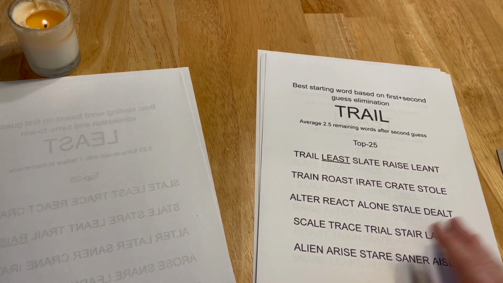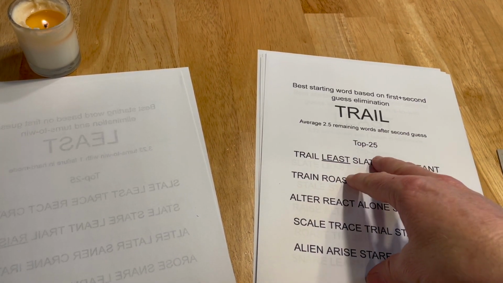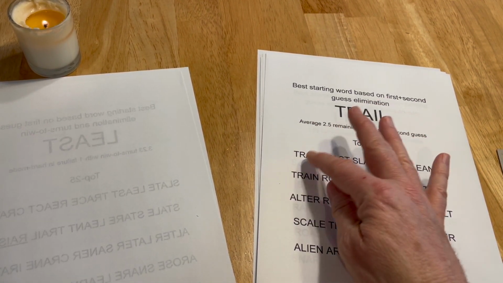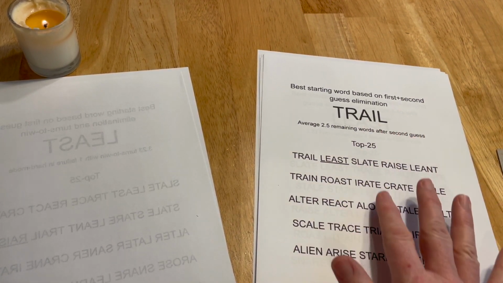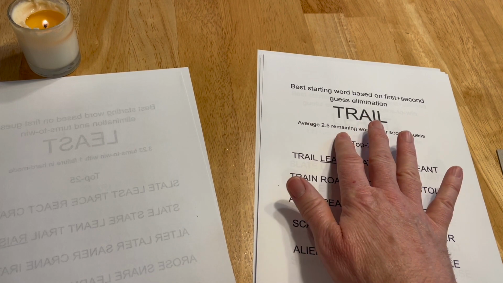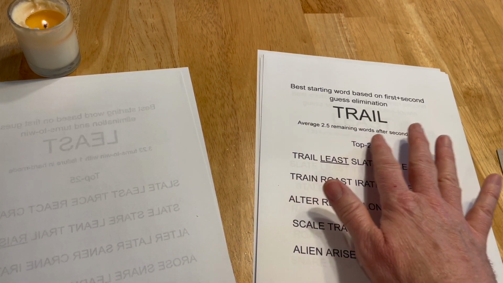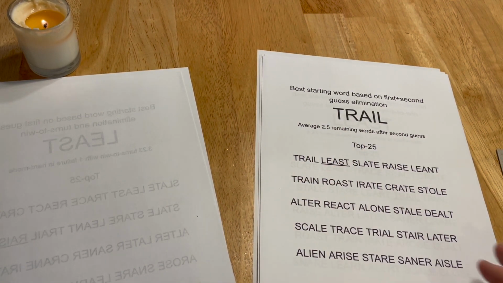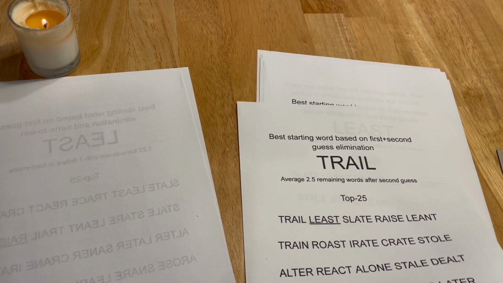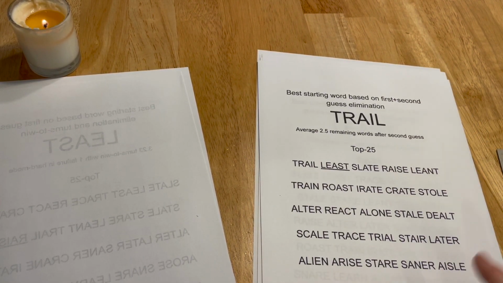Now, I won't read all these because this is sort of an interim result. It was interesting to see how the words ranked, looking simply at this metric of how many words remain after the second guess, but I knew that wasn't really where I was going to stop. So then, but that did give me new words to look at.